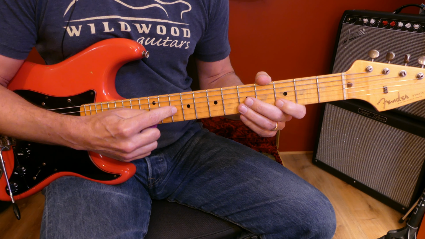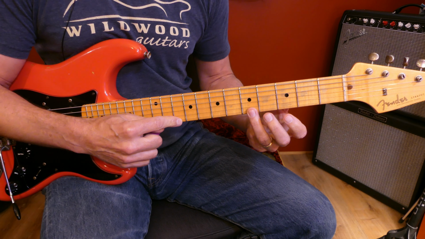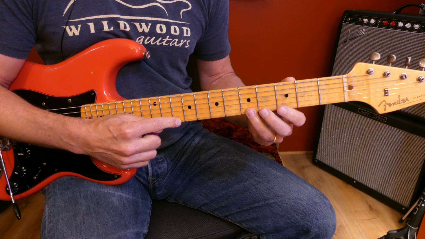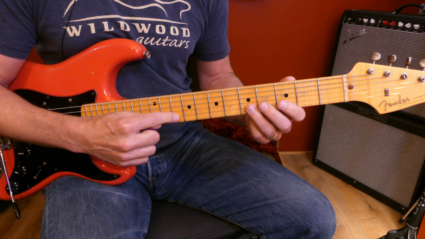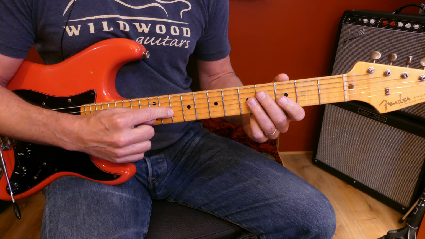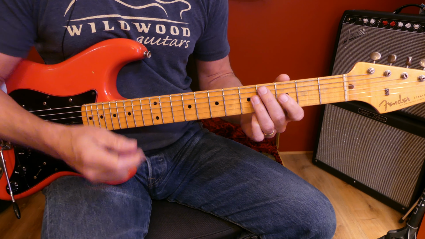every single time. So I'm going to start the phrase on the E string, then I'm going to find the second note in the scale on the B string, start it from there, then I'm going to go to the G string and then the D string. So watch what happens there.